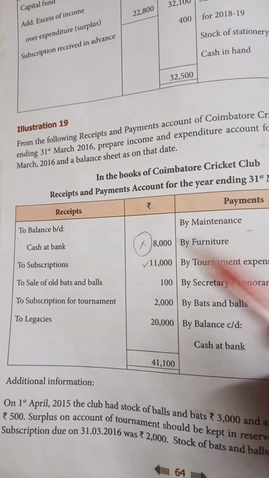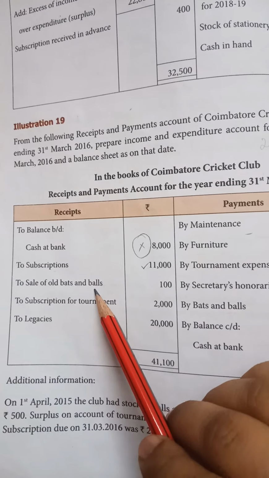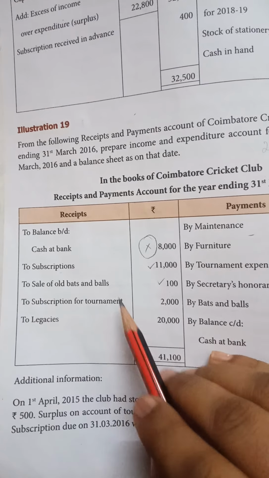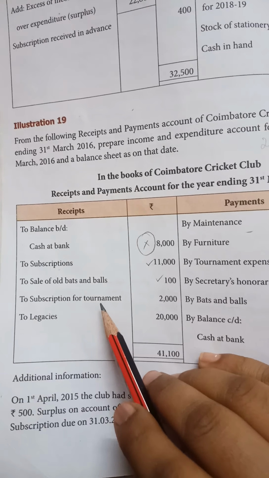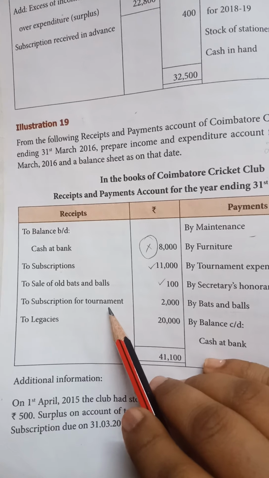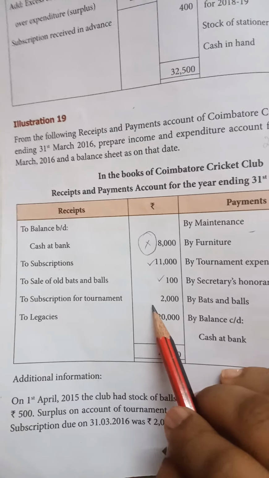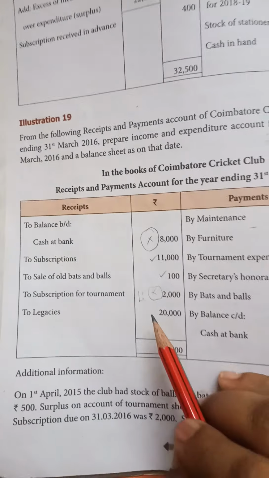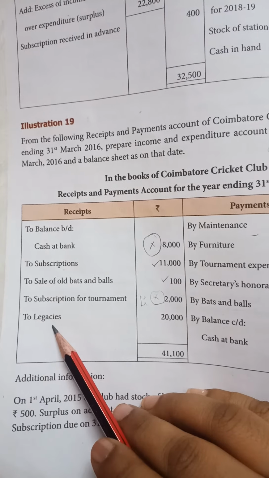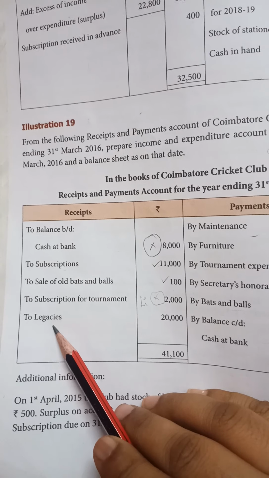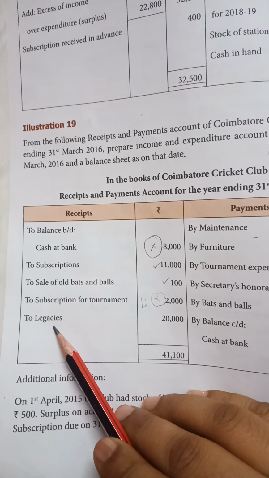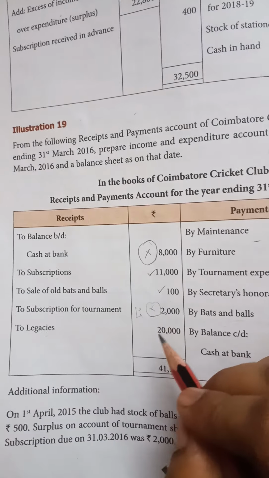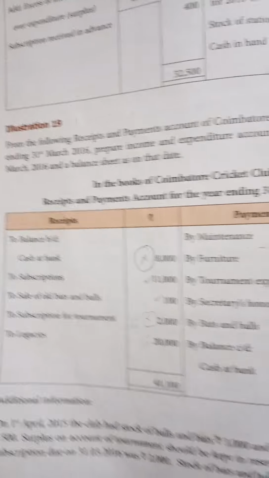Then we have sale of old bats and balls. Okay, this also should be written. Subscription for a tournament. Okay, this is given as subscription for tournament. This is a specific account, so this should not be taken to the income and expenditure account. Instead, we have to take this to the liabilities side. Then we have legacies. Again, legacies should not be taken to the income and expenditure account. Since this is a capital receipt, we need to take it to the liabilities side.